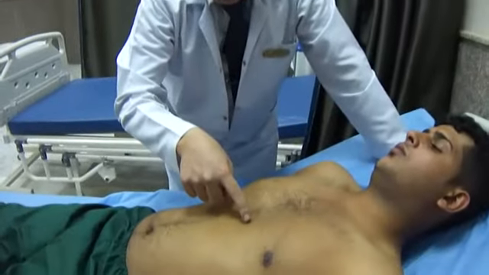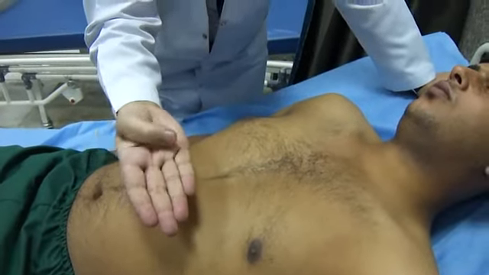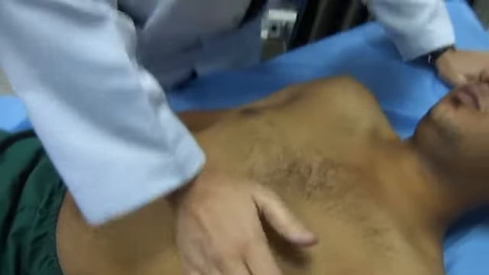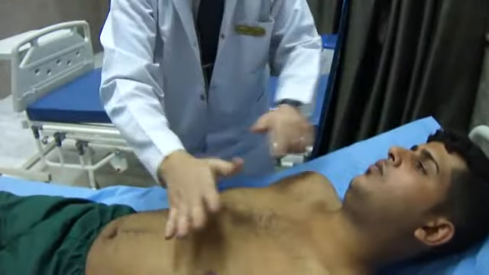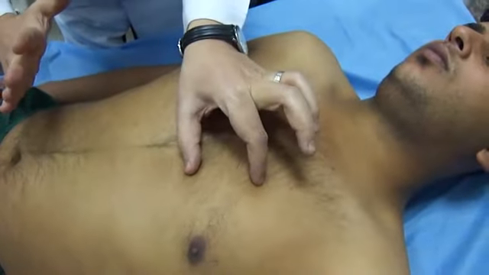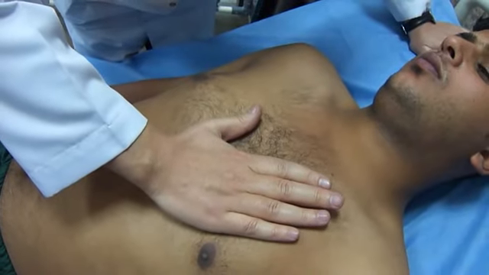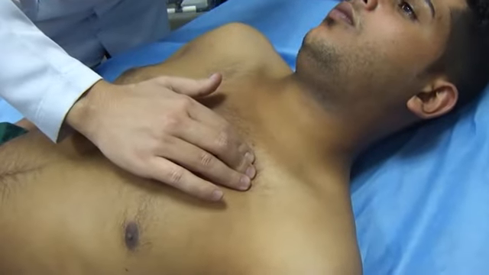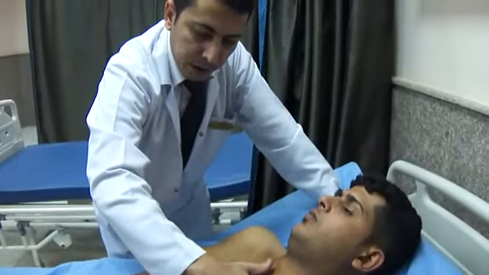Then I'll go to the left parasternal area. Here I'll put also this part, looking for the thrill. Then I'll look for heave. Then I'll put also this part to look for the thrill for VSD. This area we call Erb's area. Then I'll put my finger again to look for palpable P2, and looking for a thrill. There is no other heave, just these two sides.